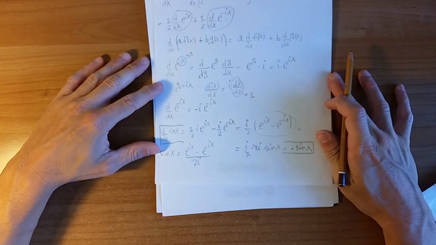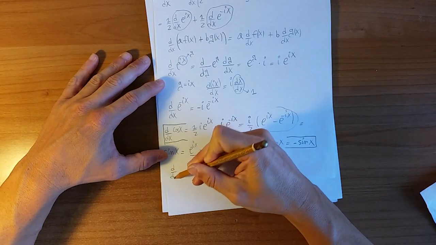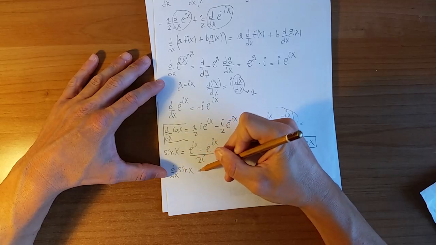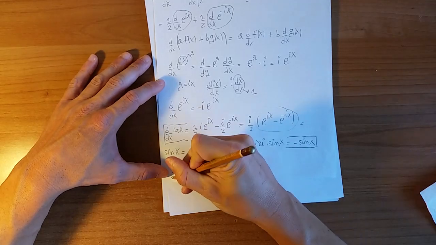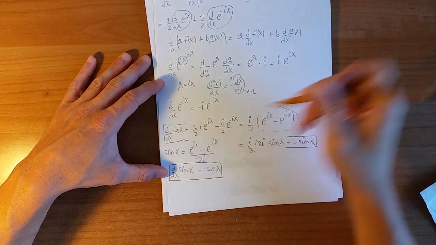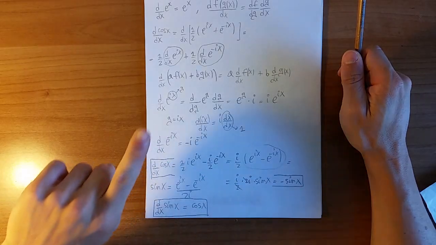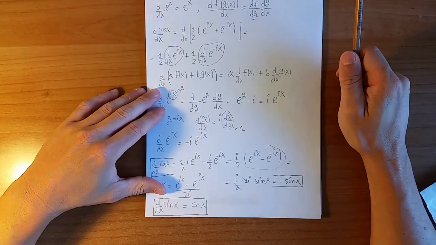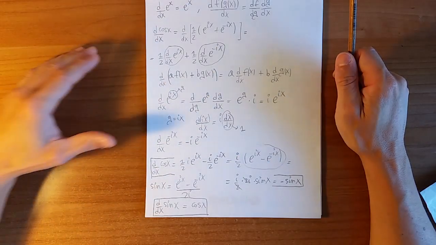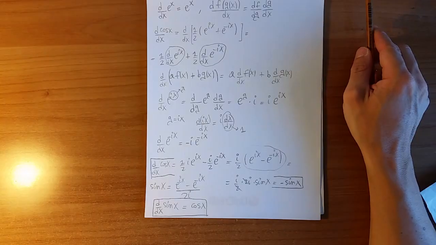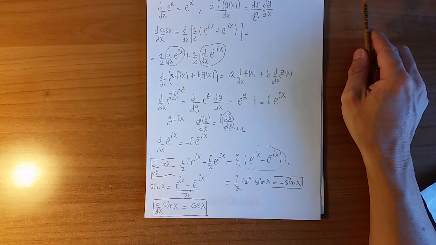I will leave you as an exercise to calculate very similarly the derivative with respect to x of sine of x, which is equal to cosine of x. Another very important formula. In the next lecture, we will try to derive these formulas by using the definition of the derivative, just like we did in the case of the exponential. In this case, we did it a little bit differently by using the fact that we had already computed the derivatives for exponentials.